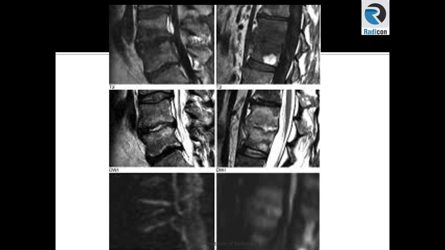Based on the conclusion of the paper, it is said that if there is a fine line differentiating between the normal and abnormal marrow signal, it is thought to be degenerative type, while a more diffuse involvement of the vertebral body suggests infective pattern.